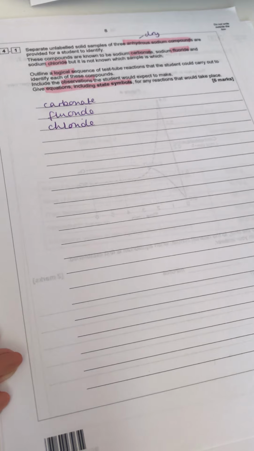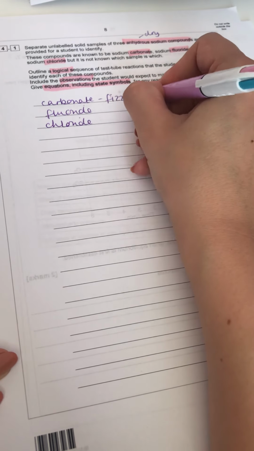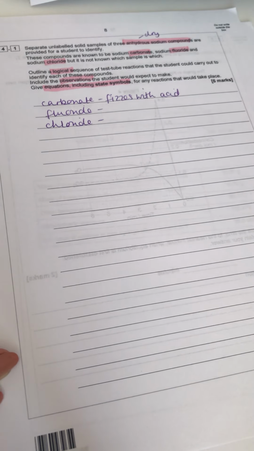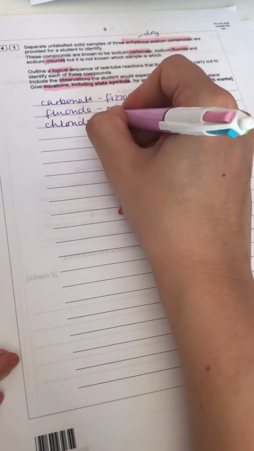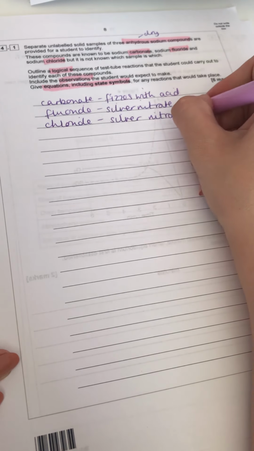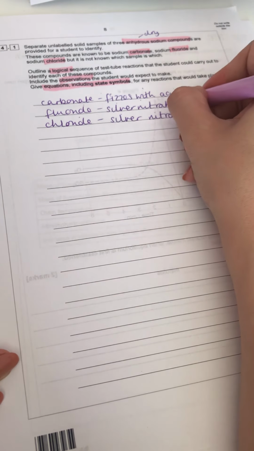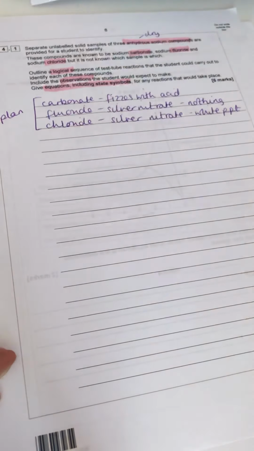So immediately we've got a carbonate. To test for a carbonate, we generally just add some acid and we'll see fizzing. So I'm going to put that here, fizzes with acid. Fluoride and chloride then, I can use silver nitrate. And for each of these two, I will get different observations. The chloride will turn white and produce a precipitate, whereas the fluoride will produce no precipitate, nothing will happen.